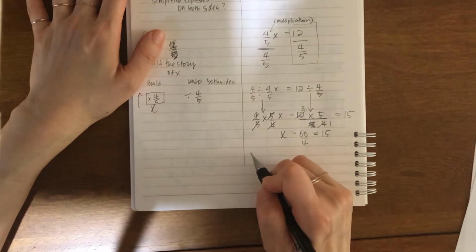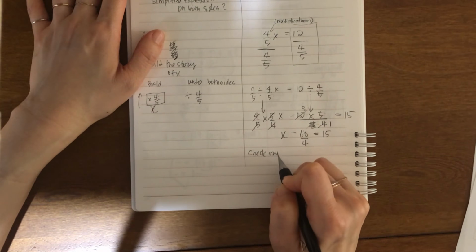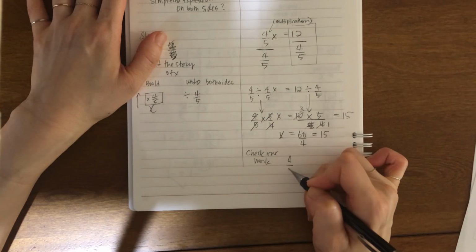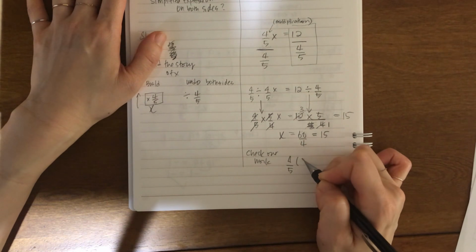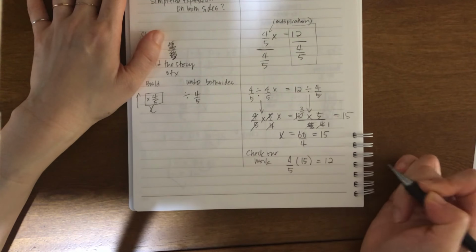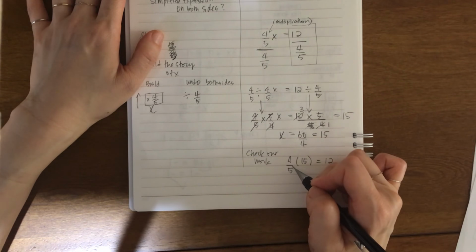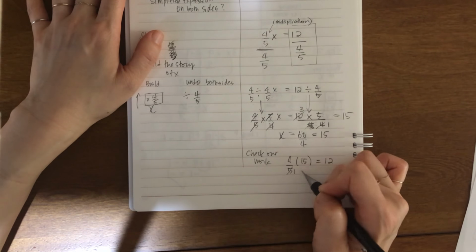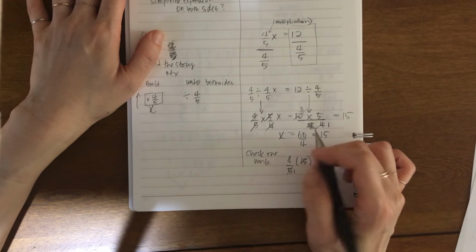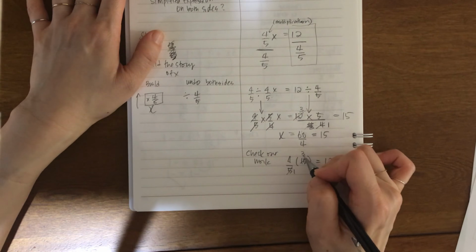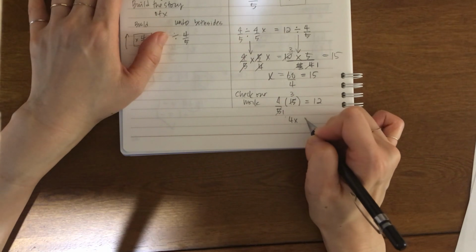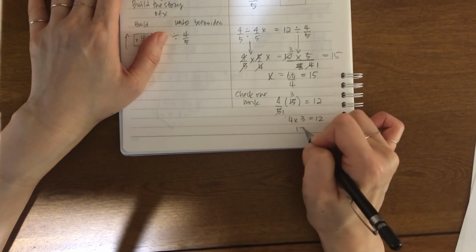Well, let's see if that works. Let's check our work. We always can check our work with algebra. Okay, so 4/5 times 15 equals 12. Let's see. Well, we'll do the cross simplification again. 5 is a common factor between 5 and 15. 5 divided by 5 is 1. 15 divided by 5 is 3. And so then we're left with 4 times 3 equals 12. Yep, 12 equals 12.